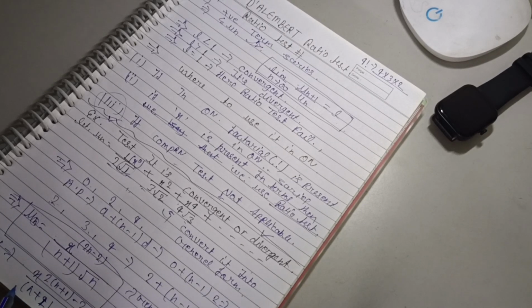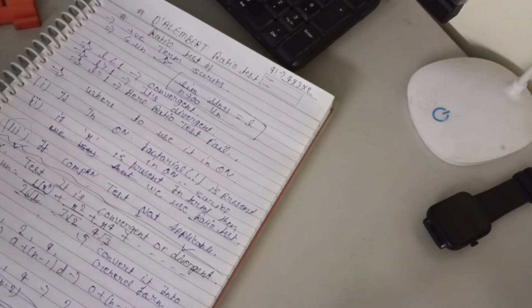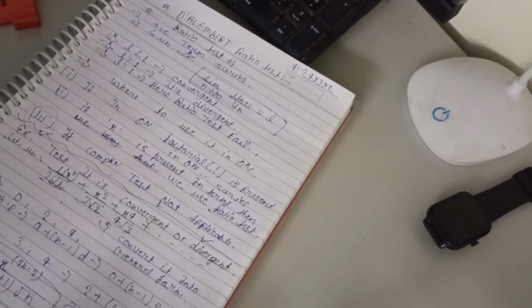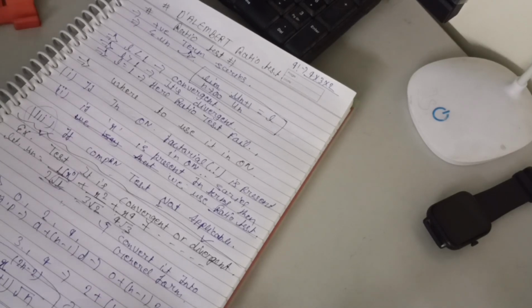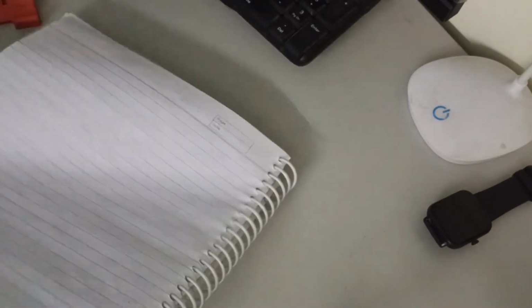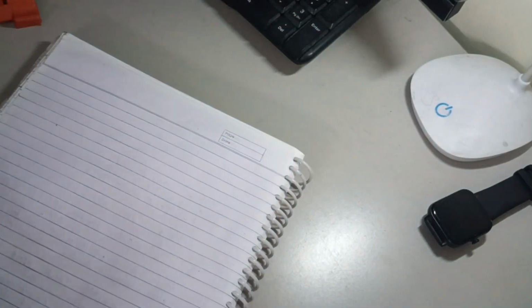Where did I make a mistake? Let me remember it. Okay everyone, so here is actually n plus 1, so here will be n plus 2. Okay, n plus 2 and root of n plus 1. Yeah, n plus 2 root of n plus 1. So here, let me turn on the torch. Yeah, so now it is visible.